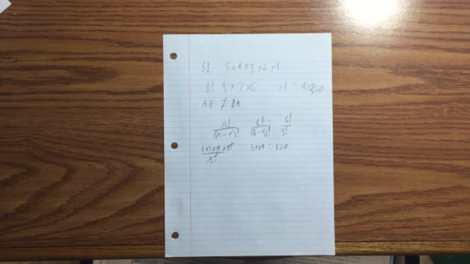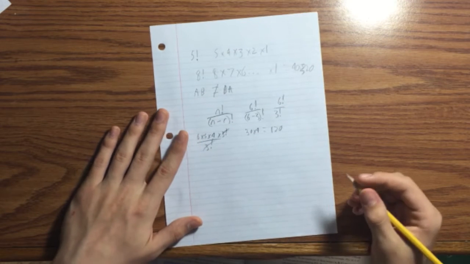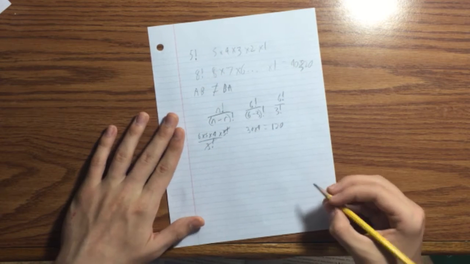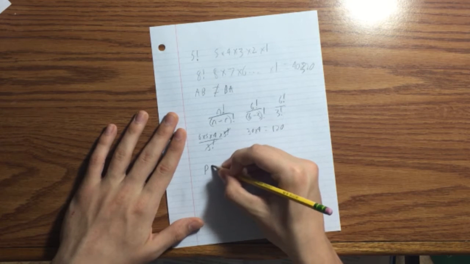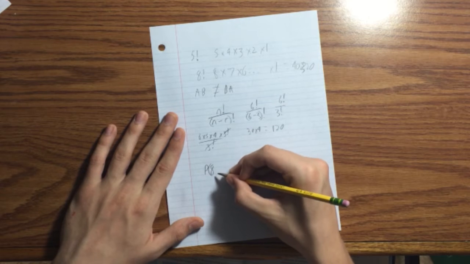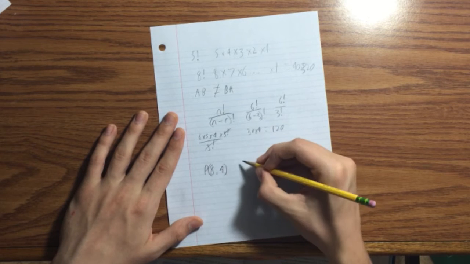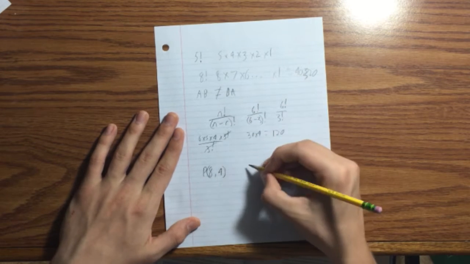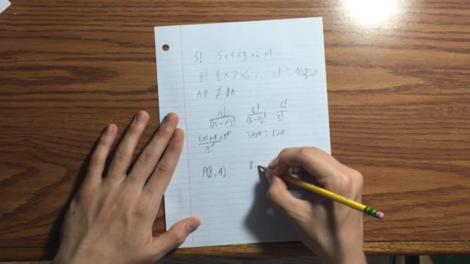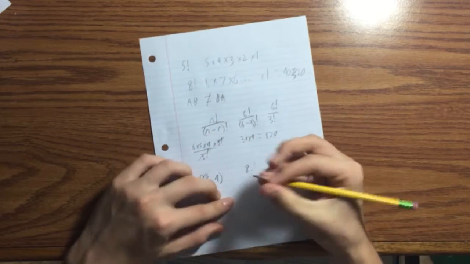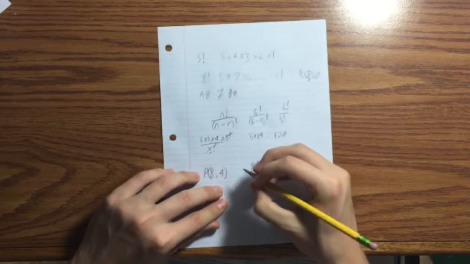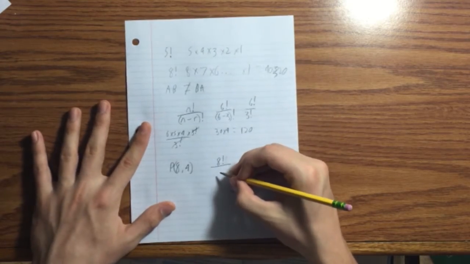Let's do another one. Let's do the permutation of 8 objects taken 4 at a time. So like I said here, you'd put n on the top, which is 8 factorial. Whoops, that's not an exclamation point. 8 factorial over n minus r.